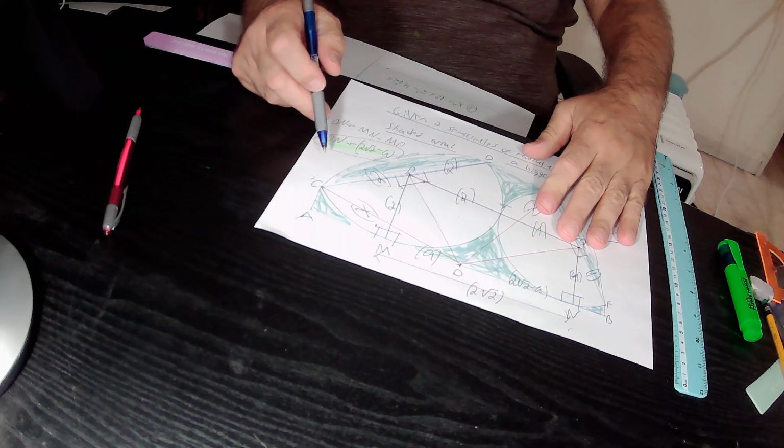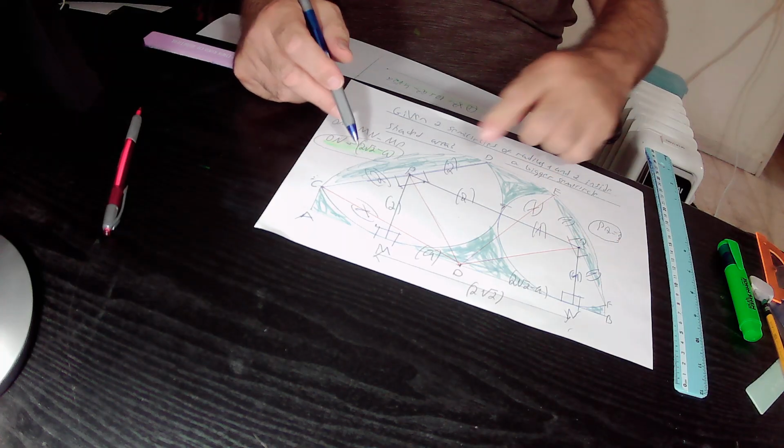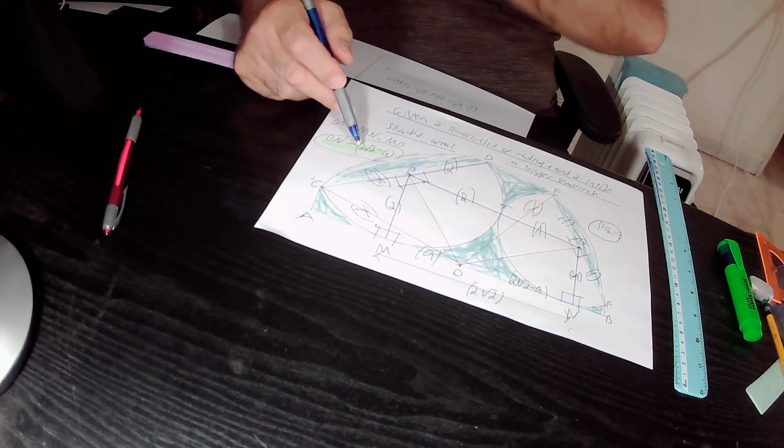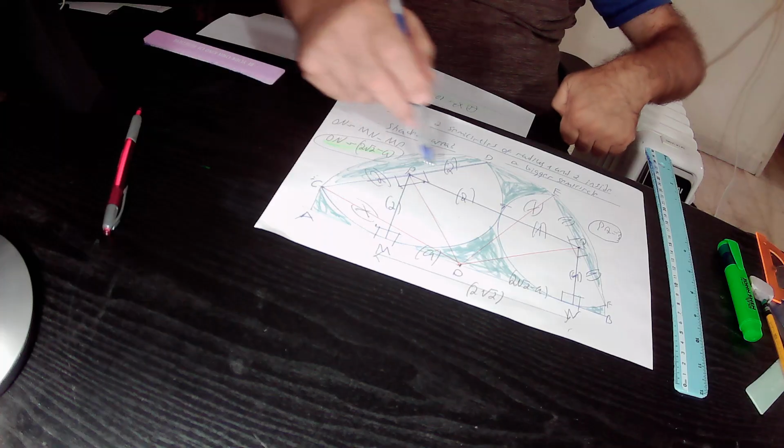CP equals 2, and PO is the only missing side in the right triangle CPO.